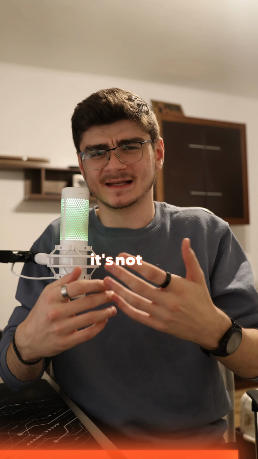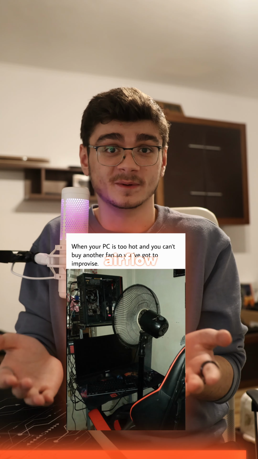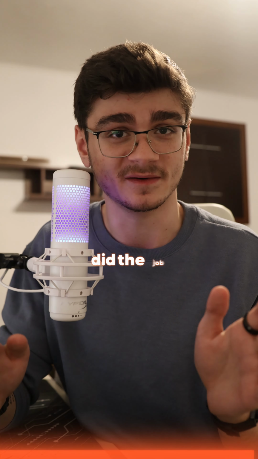Now again, what I've said is not like it's set in stone or it's like the only way to do good airflow in a case, but just as a quick example, I think this did the job perfectly well. And I hope this helped.